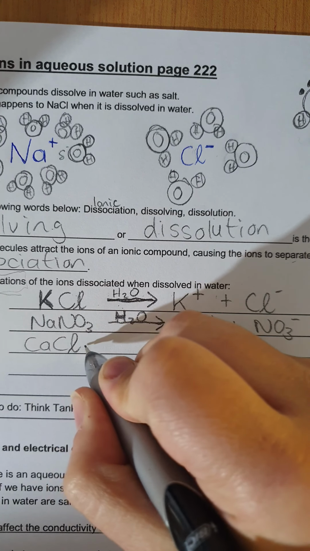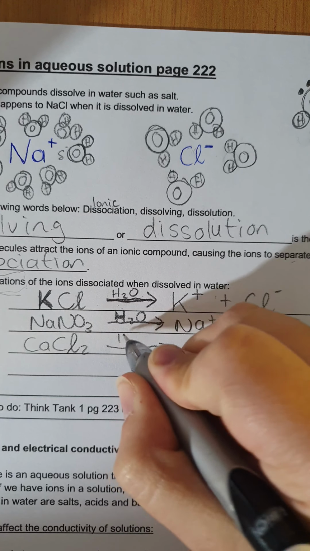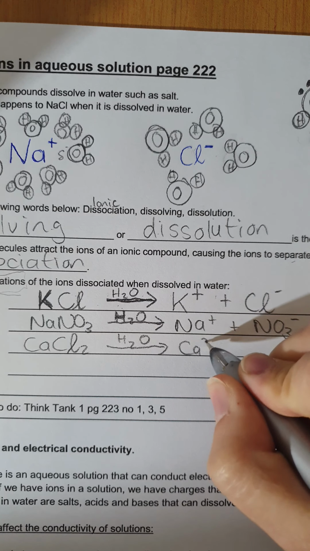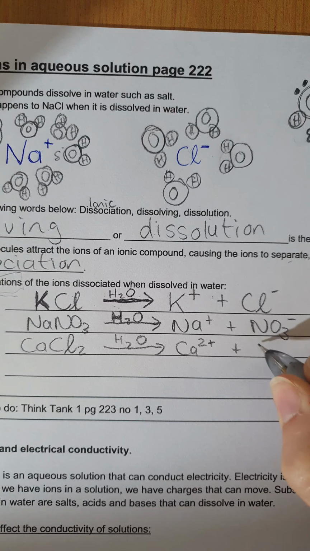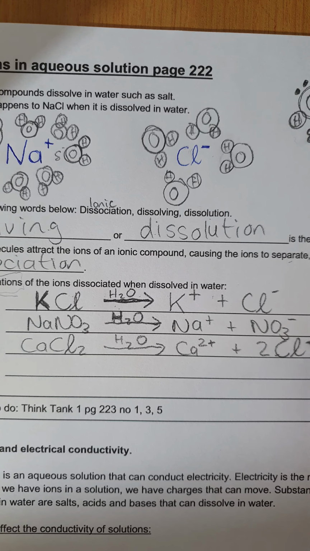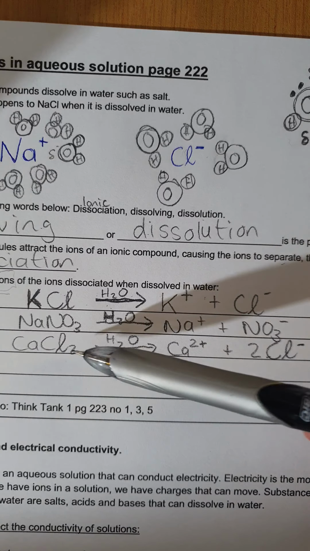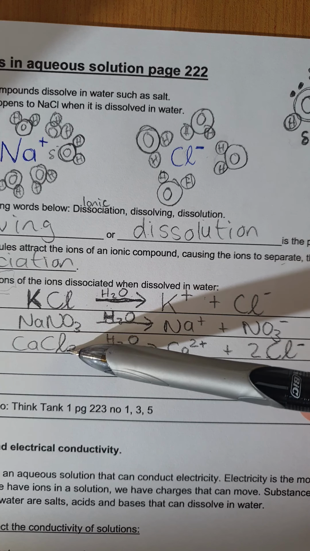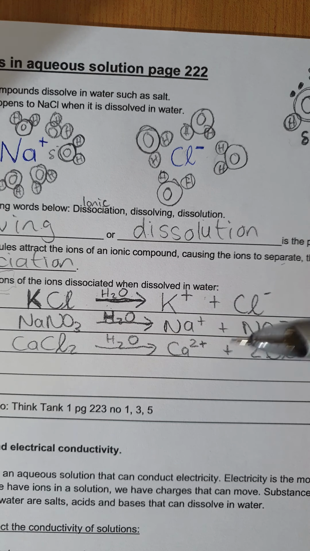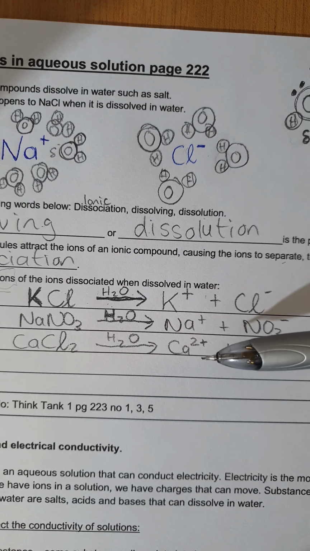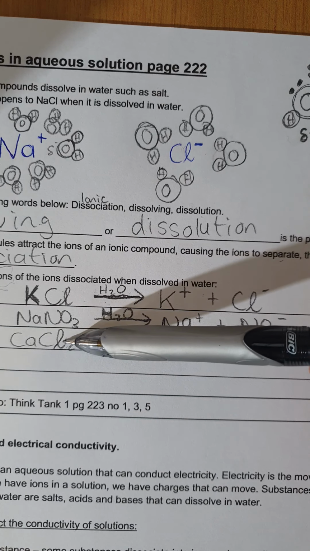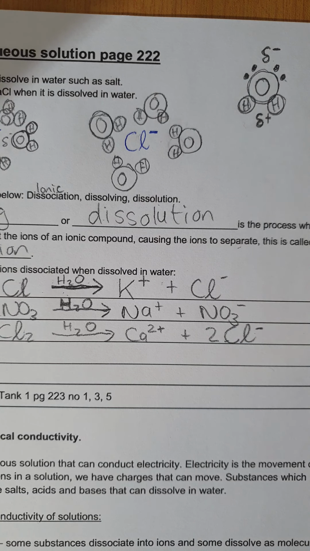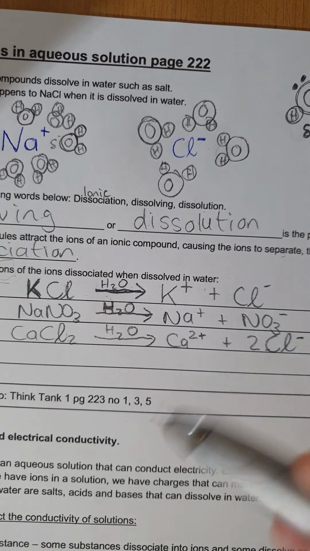Okay, calcium chloride in water, and we get Ca. Now remember your charges, so this would be a 2 plus and 2 Cl minuses. Now why did I do that? Remember, this ionic compound has, for every 1 calcium, 2 chlorines attached to it. So when the water dissociates it, when it pulls the ions apart, it will pull off 2 chloride ions, okay? And so there we have 2 chlorines. So that's why we have to look at this as well.